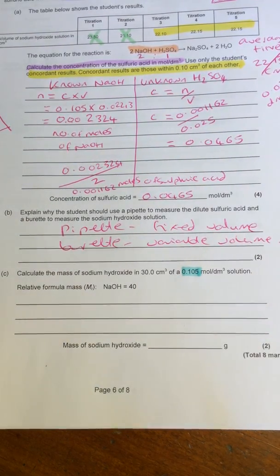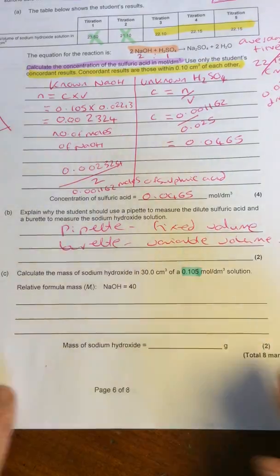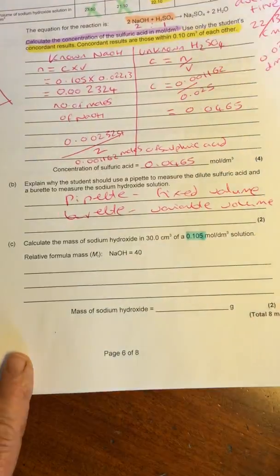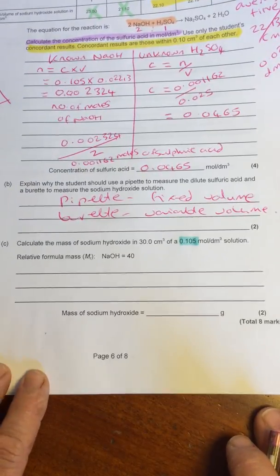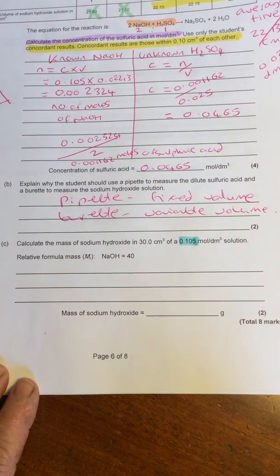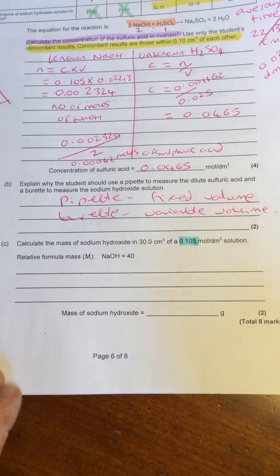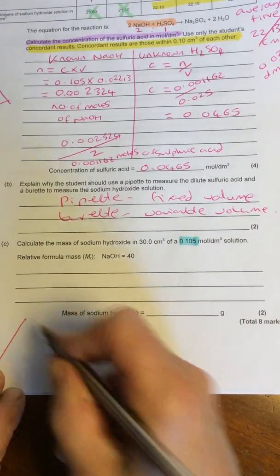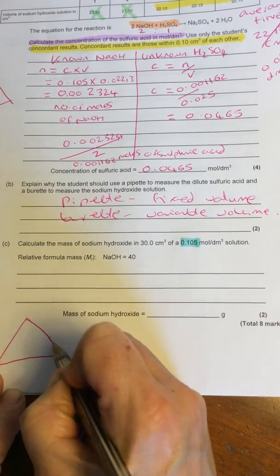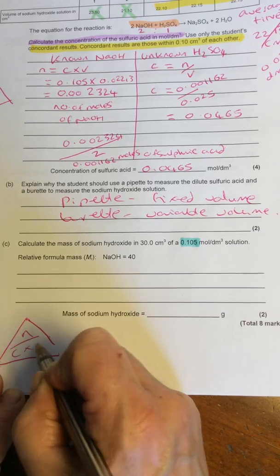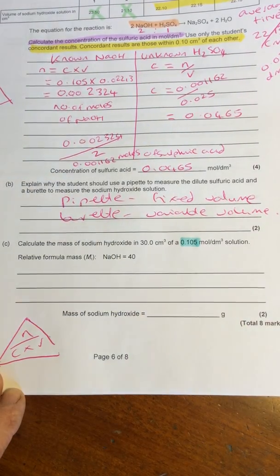We're going to work it out in moles, and then we're going to convert the moles to mass. So we're going to use 2 equation triangles. So we've got to use number of moles, concentration times volume for the first part of this.